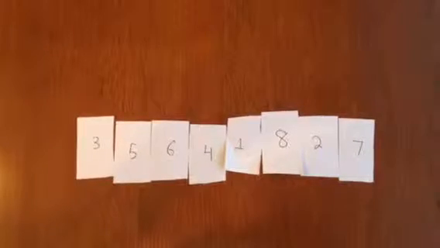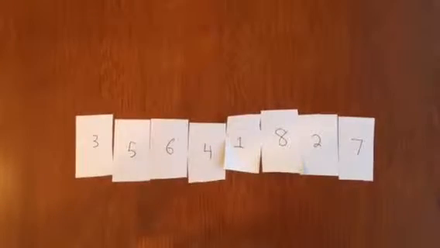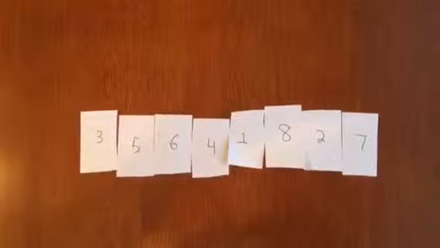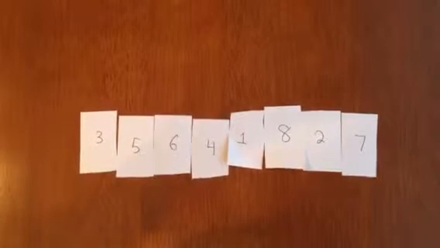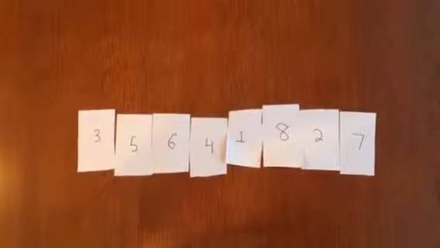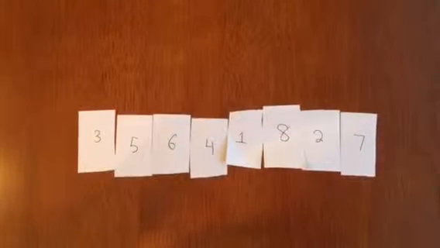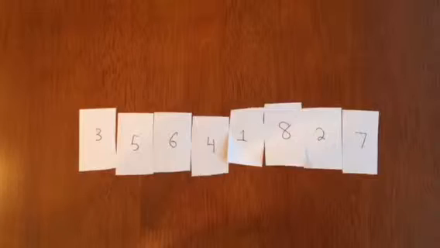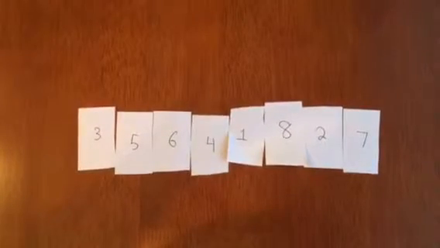The basic idea of merge sort is to continuously split the array into two separate arrays until you reach arrays of one, and then merge them back together, hence the name merge sort. So we'll be showing this with numbers 1 through 8.